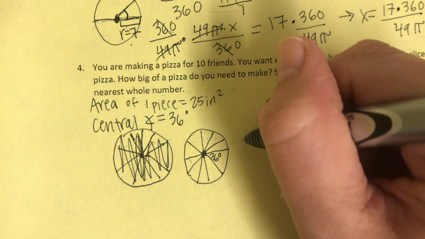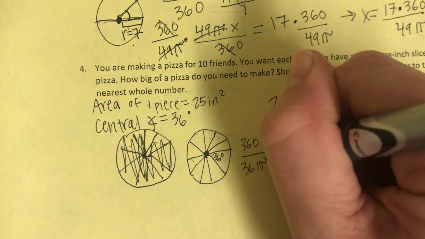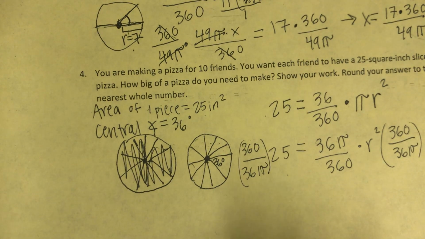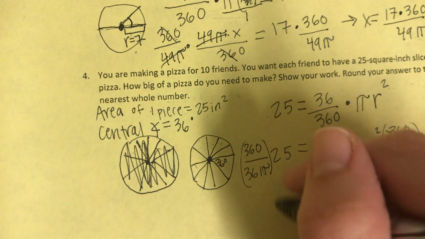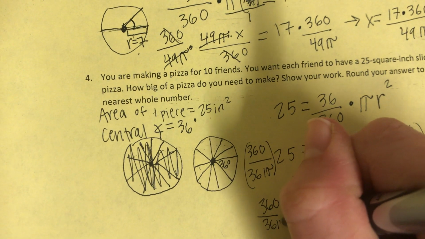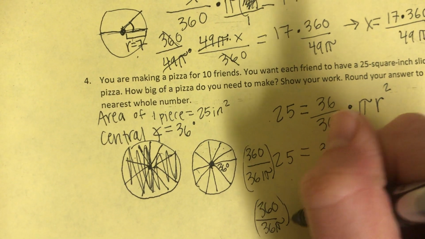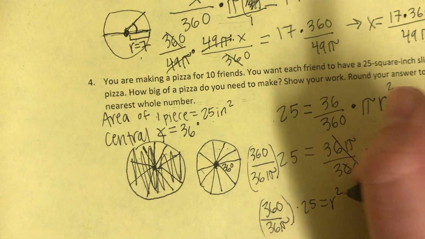So I'm going to multiply that by both sides. Now, this is going to cancel with that. That's going to cancel with that. So I'm left with 360 over 36 pi times 25 is equal to r squared.